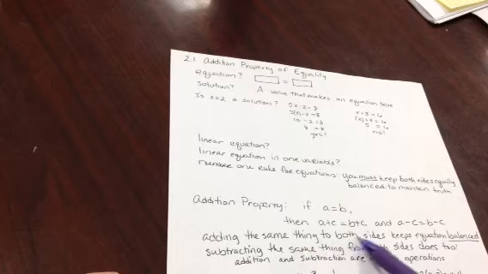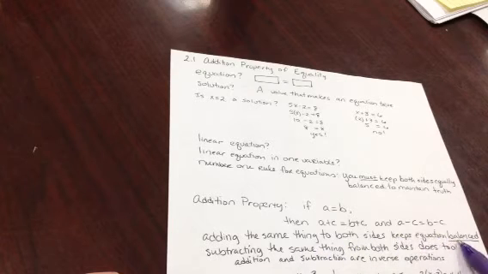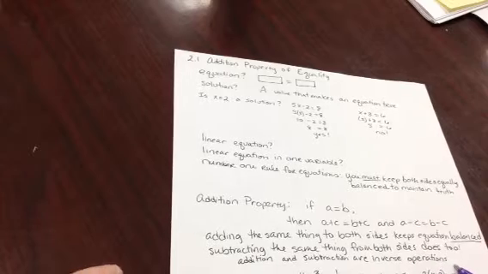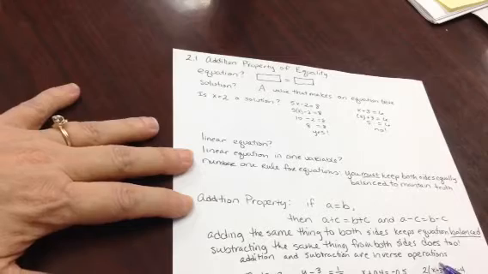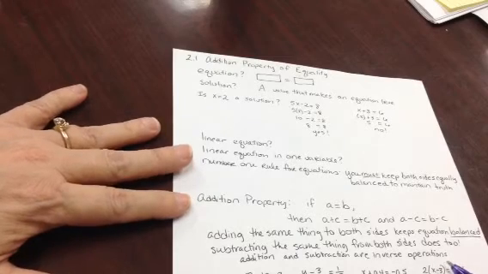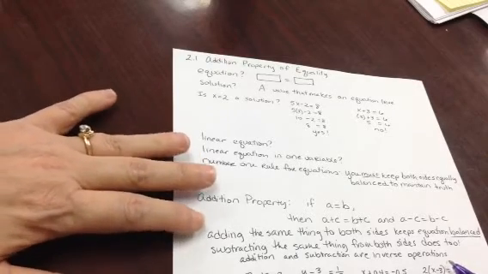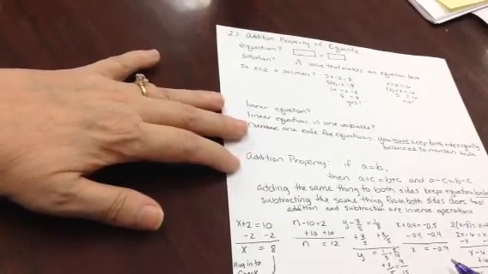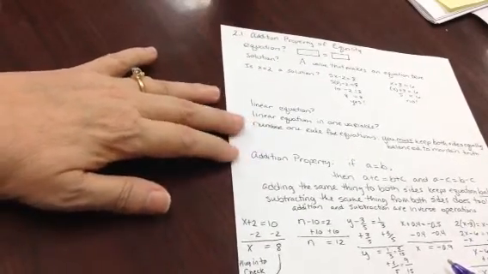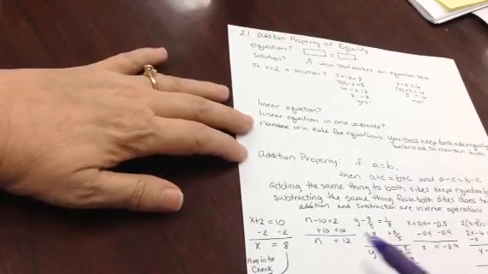So adding the same thing to both sides keeps an equation balanced, and subtracting the same thing from both sides does that also. Addition and subtraction are considered inverse operations, and that means that they are the opposite of each other. So if you have something being added and you need to get rid of it, go ahead and subtract. If you have something being subtracted and you need to get rid of it, then you'll need to add.